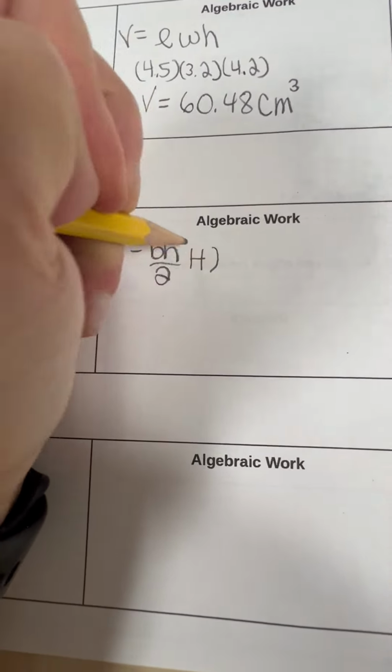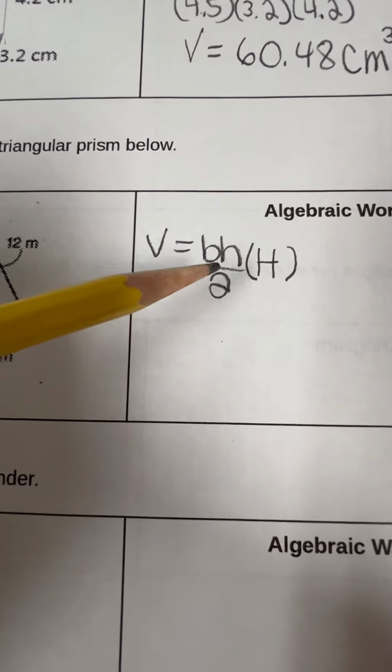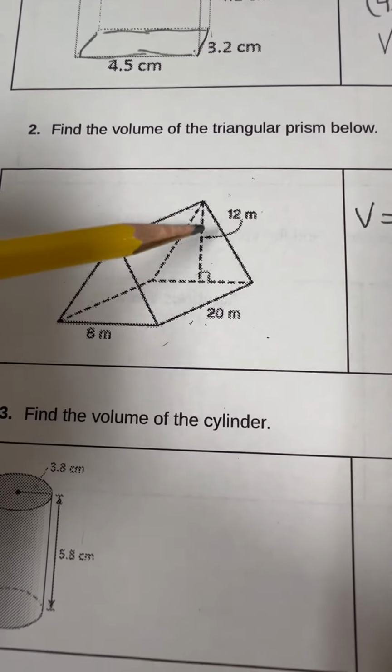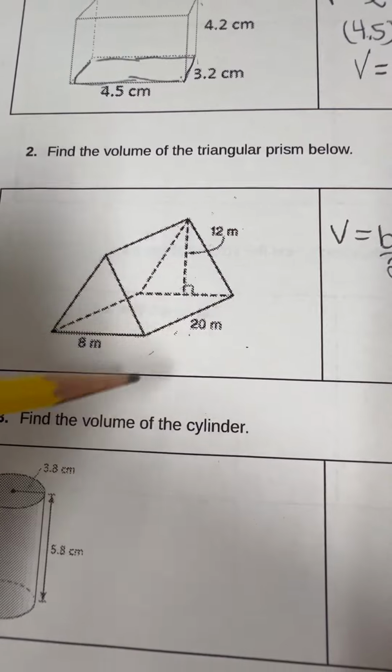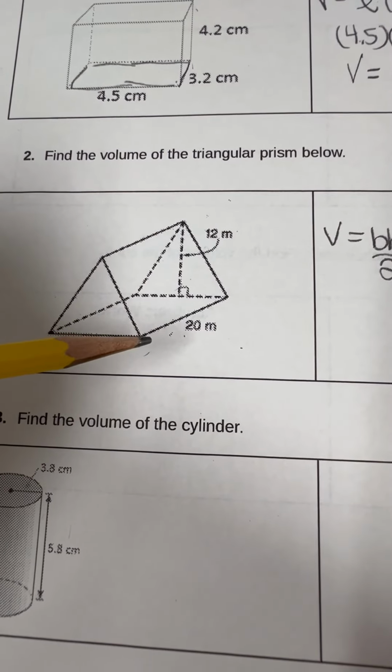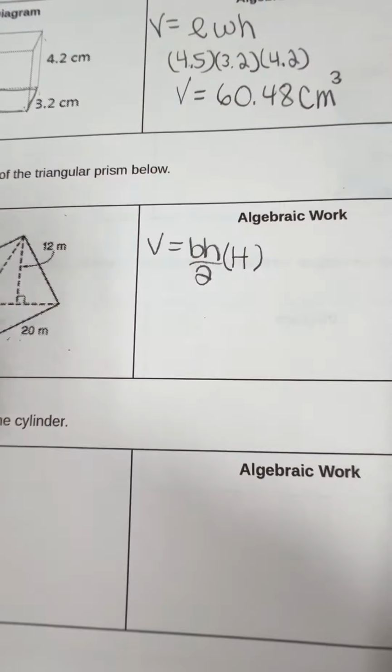So we have a little h and a big H. The little one indicates the height of this triangle, which in this case is 12. And then we have the height of the actual prism itself, which is 20. So now I'm just going to plug in the numbers.